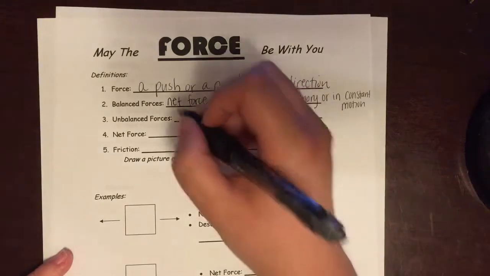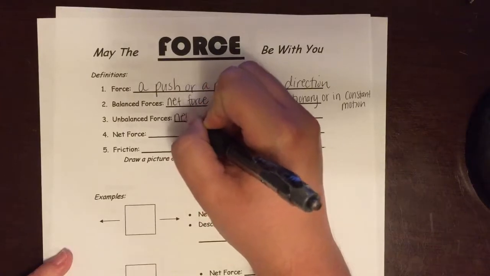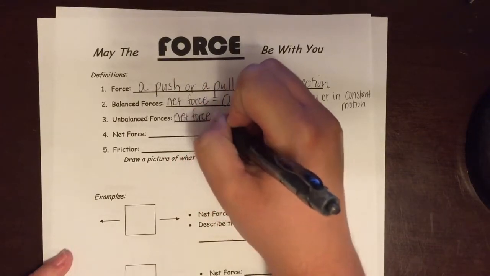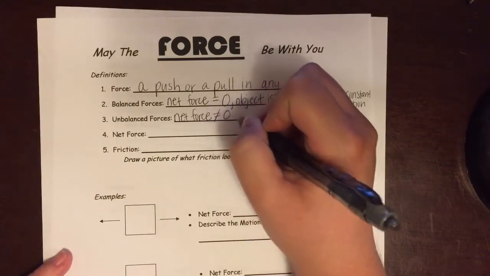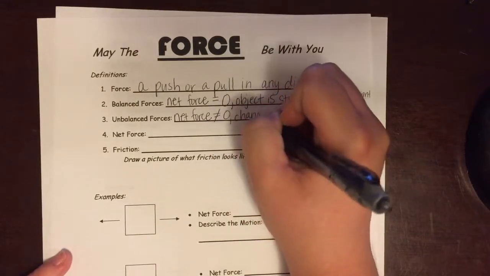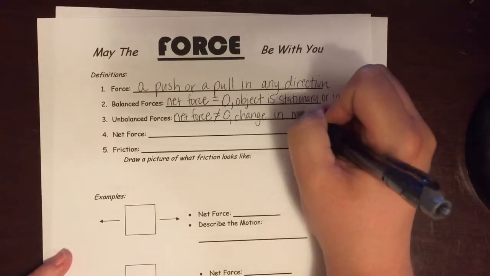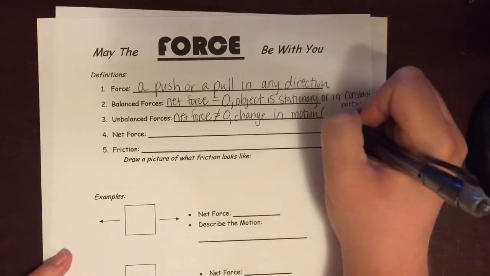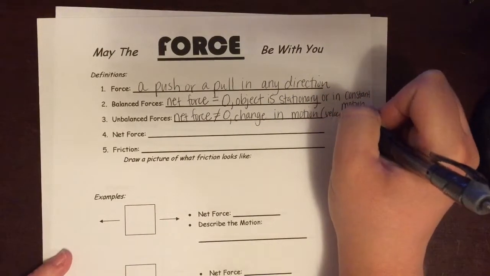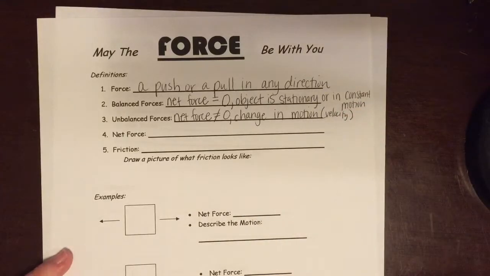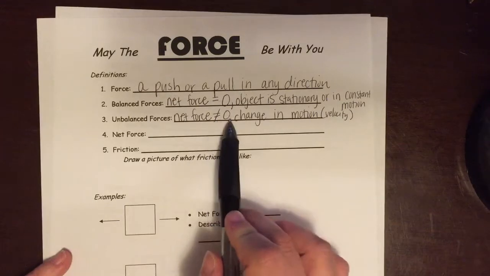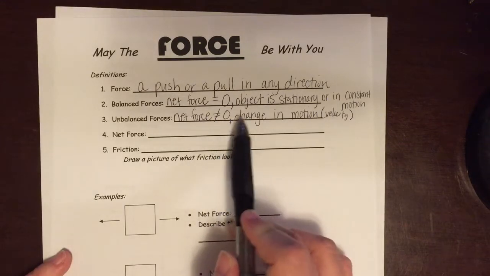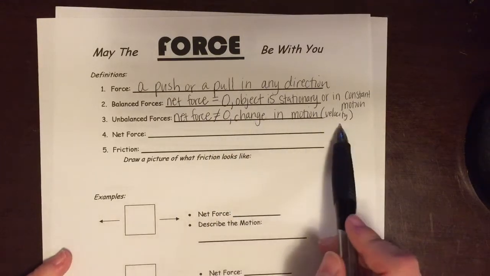Unbalanced forces occur when the net force does not equal 0 and it causes a change in motion or velocity. We're going to talk about velocity next week. So unbalanced forces occur when the net force doesn't equal 0. There's a change in motion or velocity.